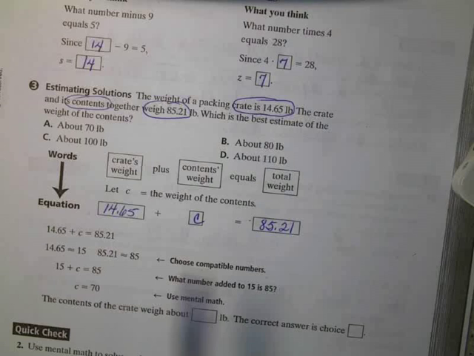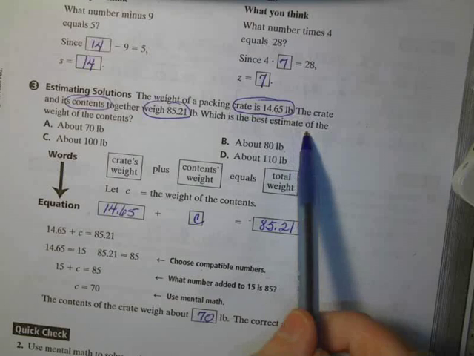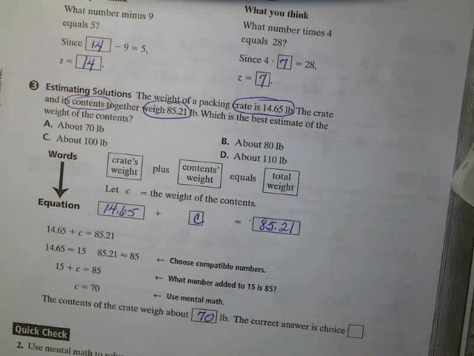In this case, they've chosen compatible numbers. So this is approximately 15 plus C equals 85. What number added to 15 is 85? Well, that would be 70. So the contents weigh about 70 pounds. It specifically said, which is the best estimate here. The correct answer choice would be answer A, about 70 pounds.